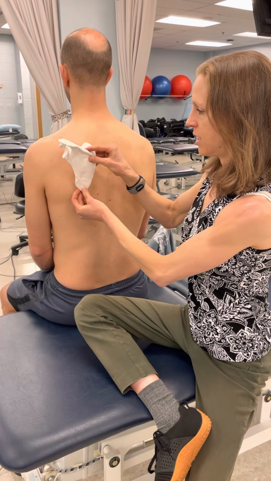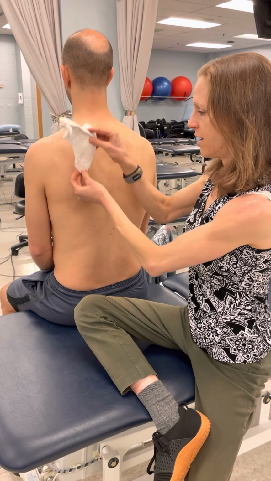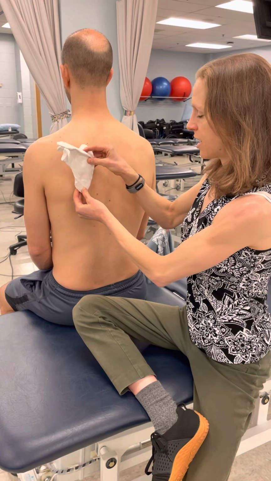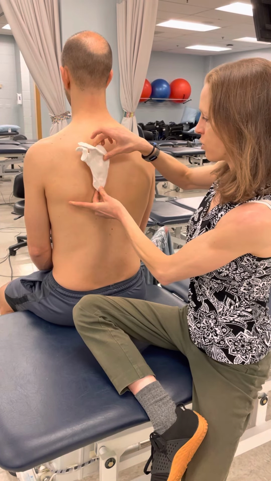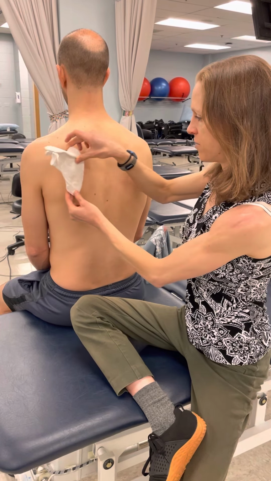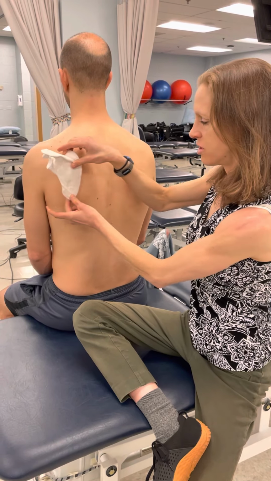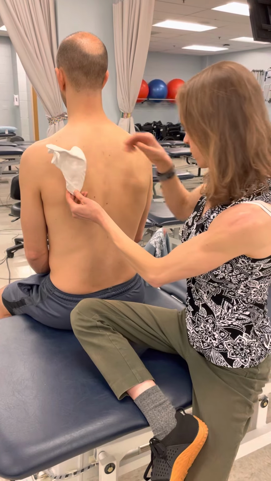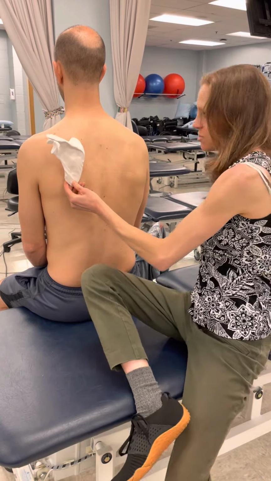So the scapula can move up or down, and we call that elevation or depression. The scapula can move in towards the spine, we call that adduction, or out away from the spine, and we call that abduction. And then we can also have these rotational motions.